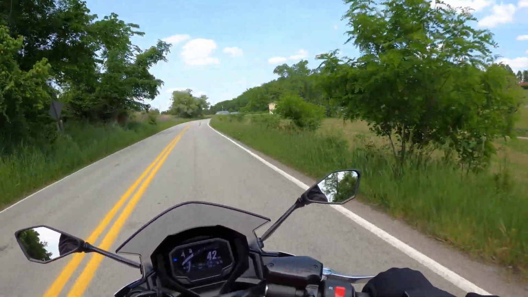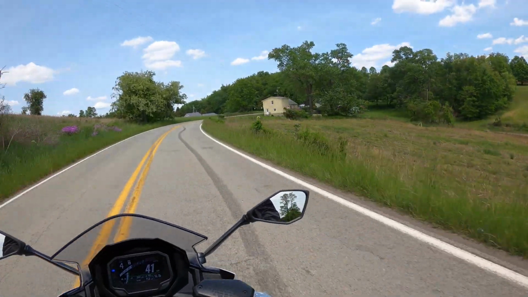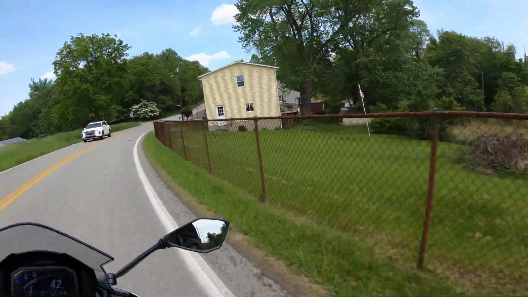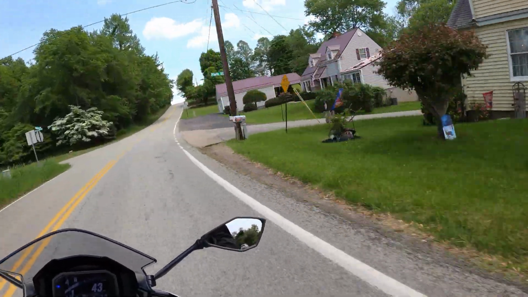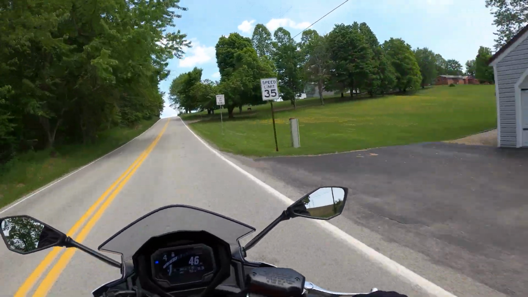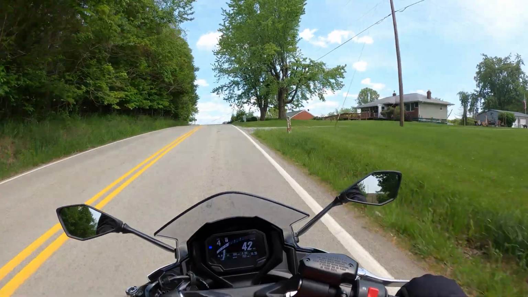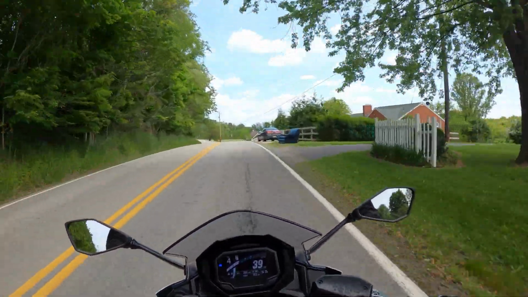You know, for this turn here, again, we're going to be on the inside, you apex, and you come out the outside and turn on the inside again. You know what I mean? So, you know, cornering's pretty simple for the most part.